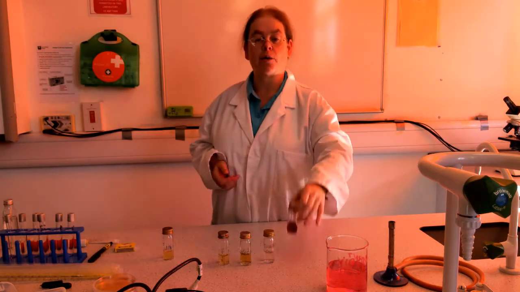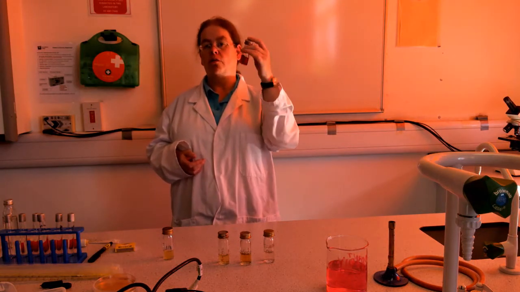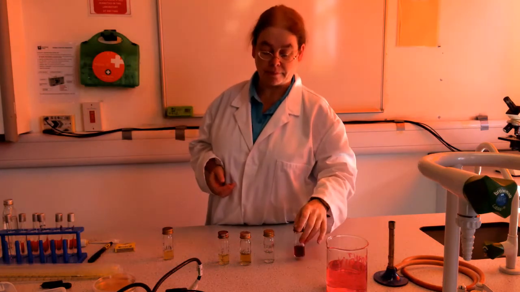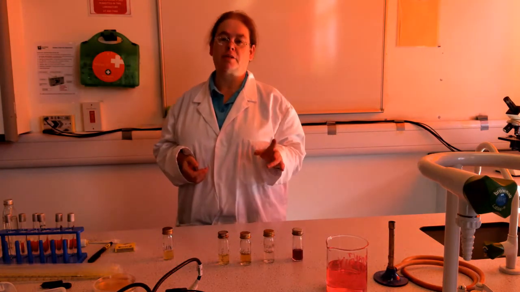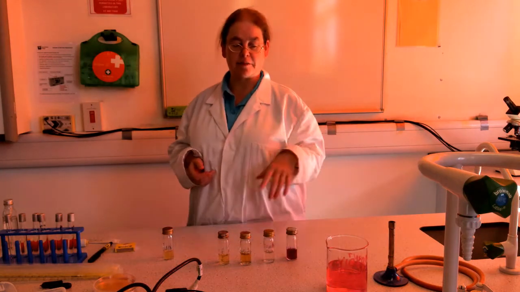And then, as I say, we have this selective medium, which is supposed not to grow all types of bacteria. I say supposed because bacteria don't always read the textbooks when we try these practicals, but that's the theory.